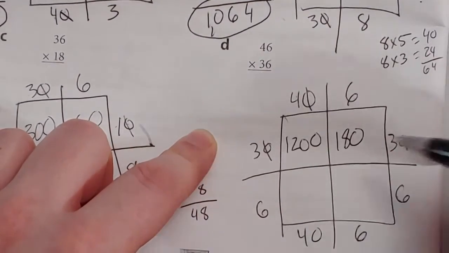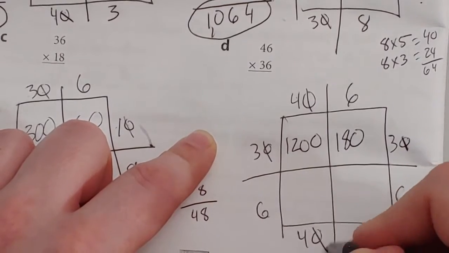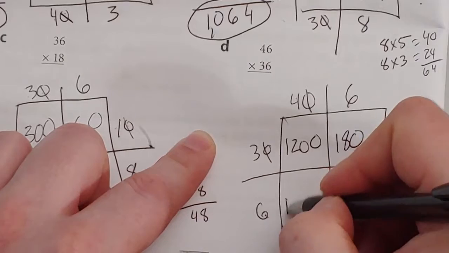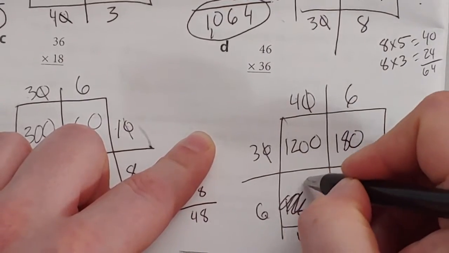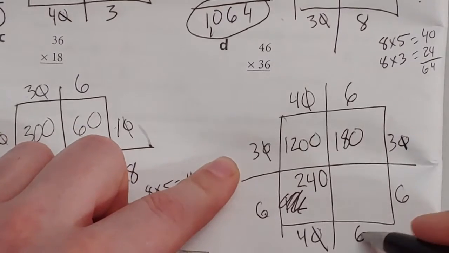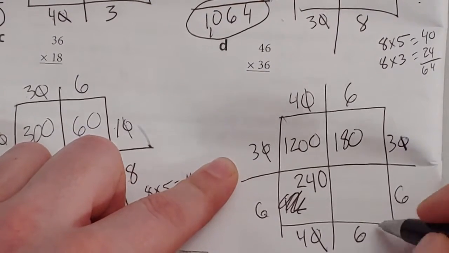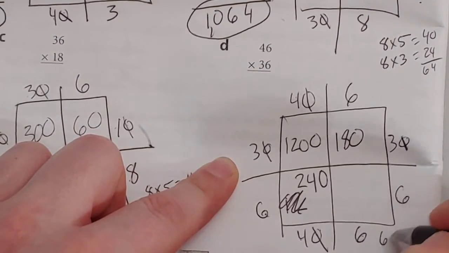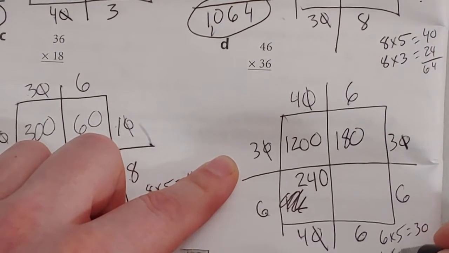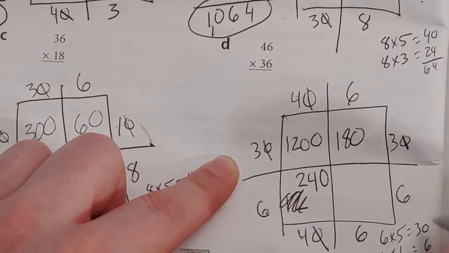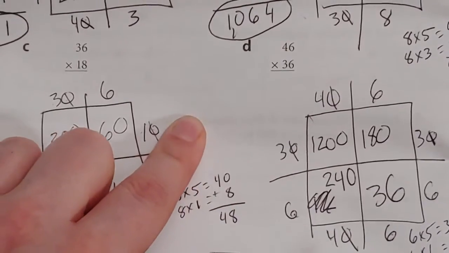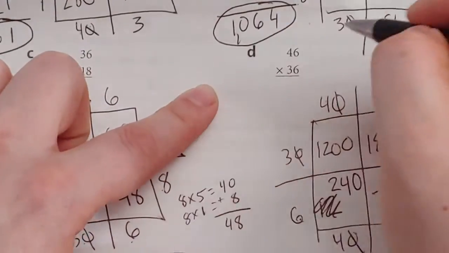Put the 0 back. 6 times 40, make it easy. 6 times 4, 6 doubled is 12, 12 doubled is 24. Whoops! 24. Put the 0 back. 6 times 6. So 6 times 5 is 30. I need one more group of 6. So 36. Now I need to put them back together. I'm kind of running out of room. I better go up here.